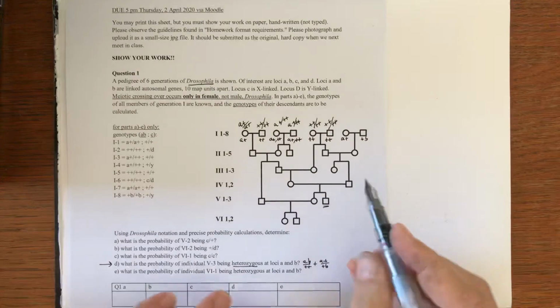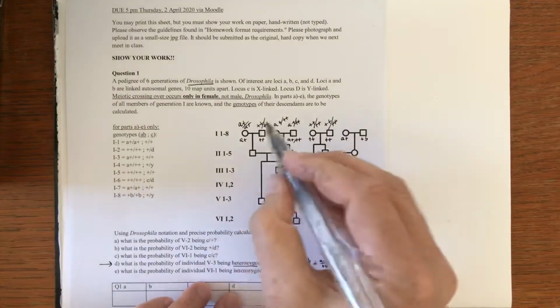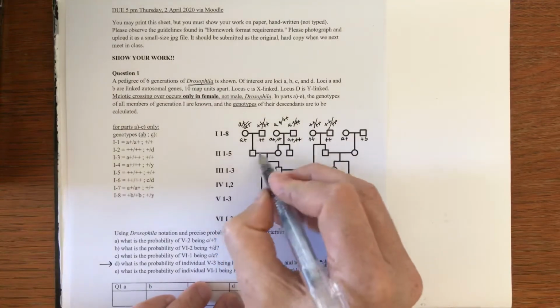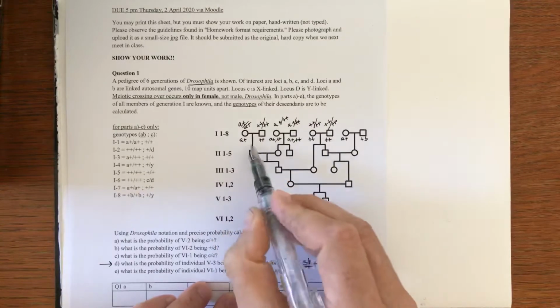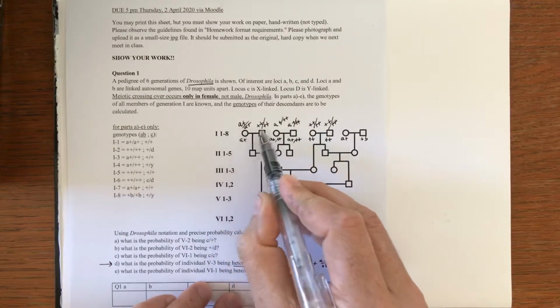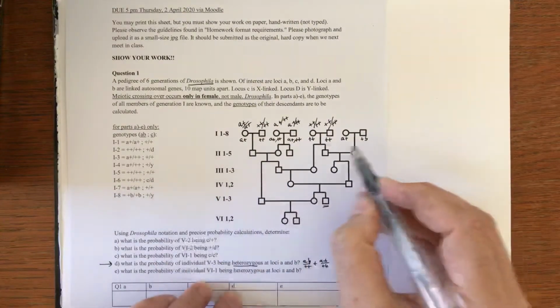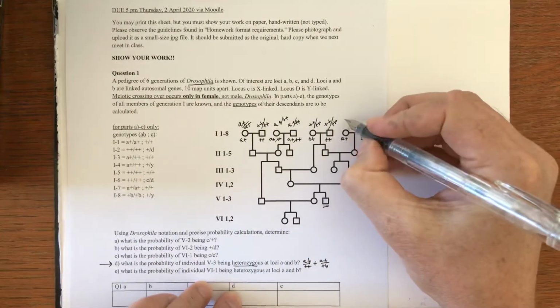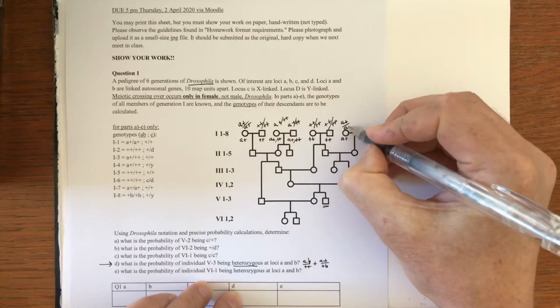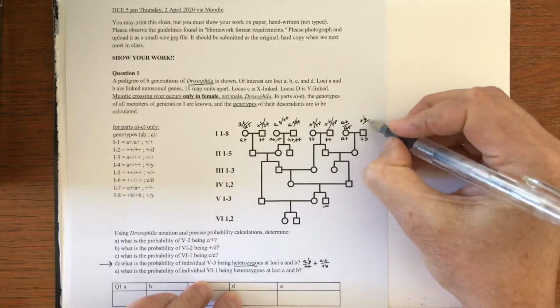Okay, continuing, some things are simple. No one in the first generation is heterozygous at any locus. Maybe it would have been worth doing that, so I should encourage the longhand method.